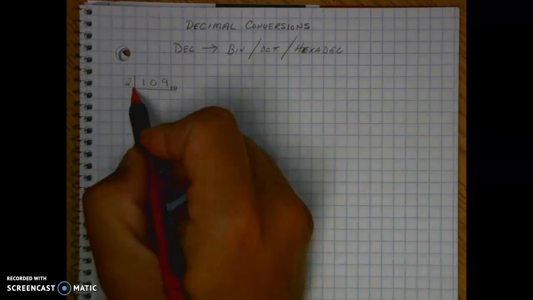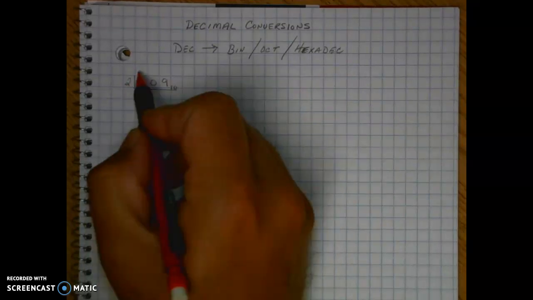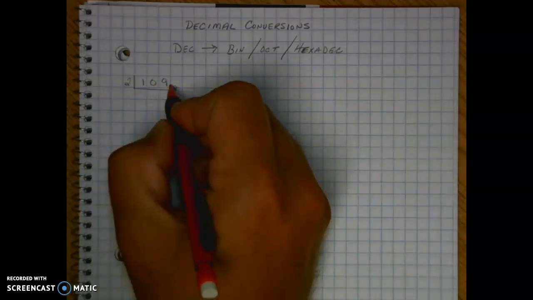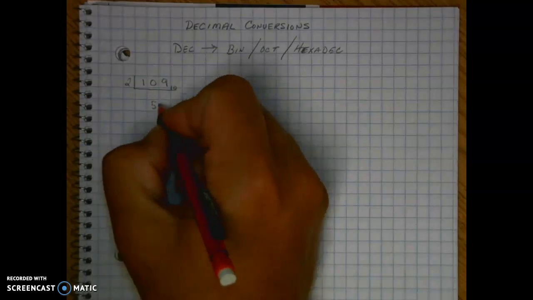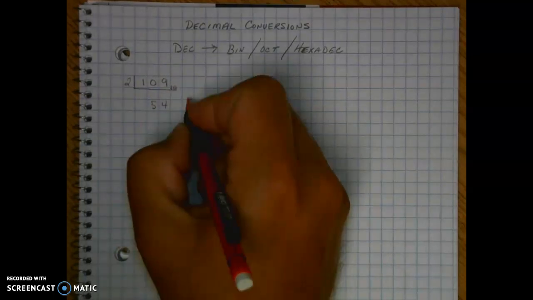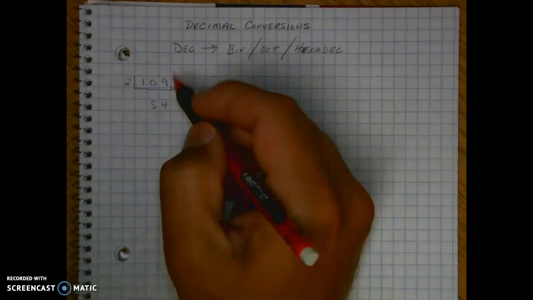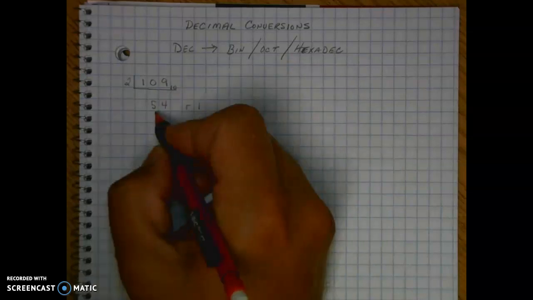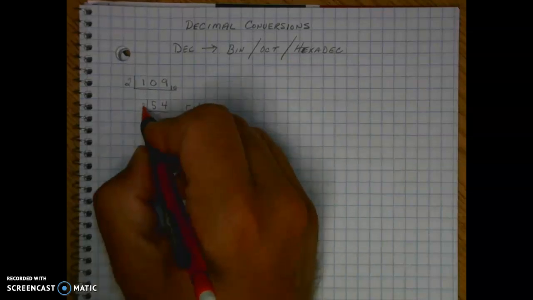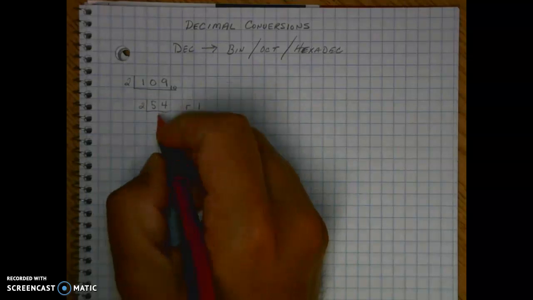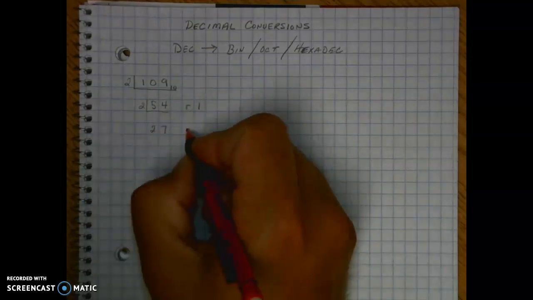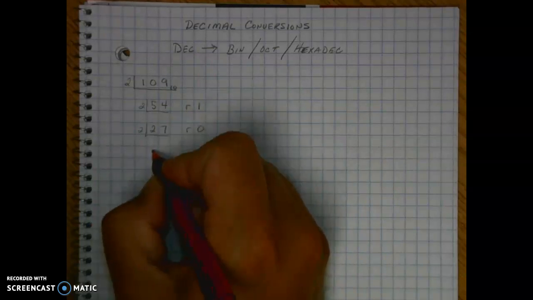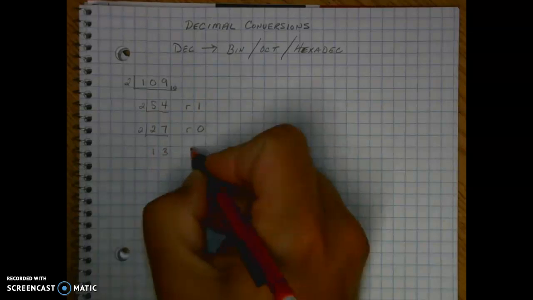Now you might be wondering, why am I writing it this way? It's because I can't go up with my divisor, so I have to go down with my quotient answer. So if I divide 109 by 2, I end up getting 54. But there's a remainder, so remainder 1. As I continue this process, this time it's an even number, again divide by 2, and this time I get 27, but there's no remainder. Then we divide 27 by 2, and we get 13, remainder 1.